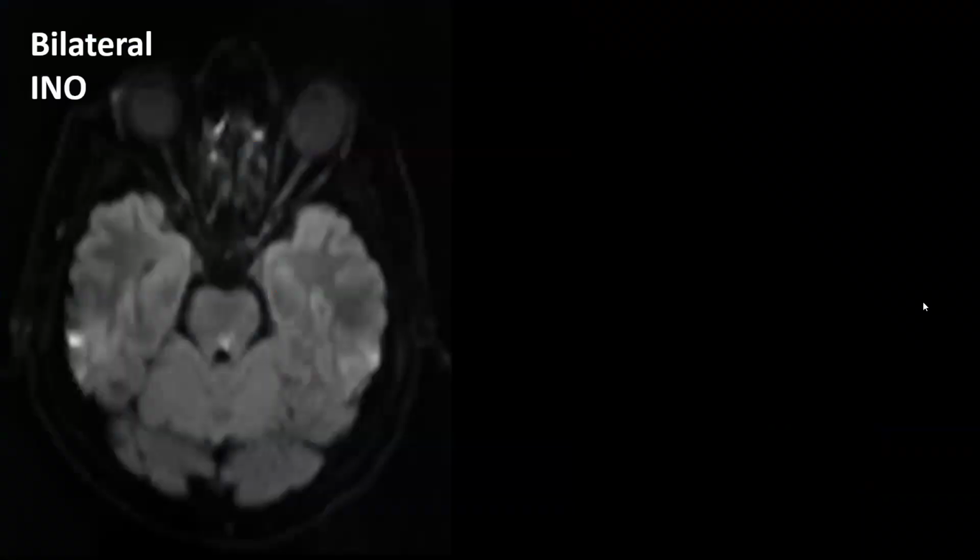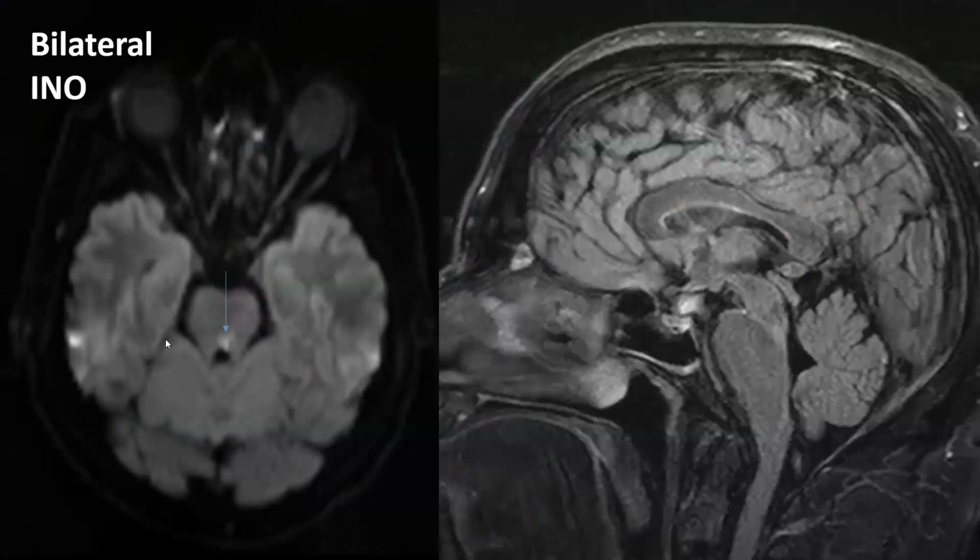Okay, now that we know that, we can explain why a patient has internuclear ophthalmoplegia. Look at this patient, clinical information: bilateral internuclear ophthalmoplegia. We see an infarction posteriorly in the upper pons. Look at the superior cerebellar peduncles. Let's correlate with our sagittal images. Well, it's probably not so clear to see, but the infarction is located over here in the upper pons.